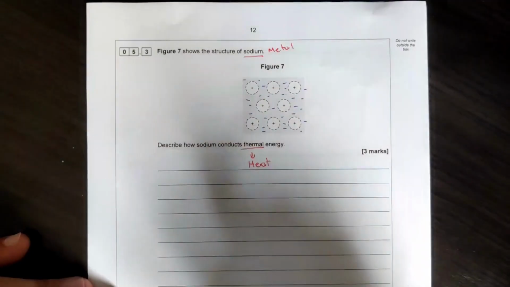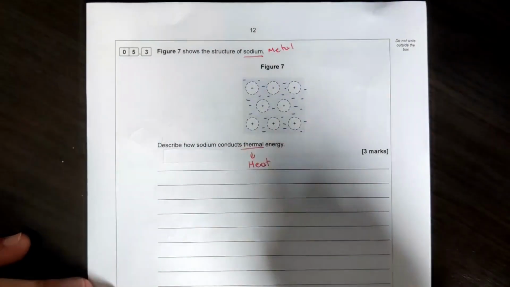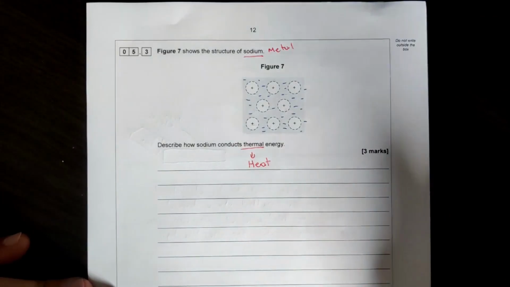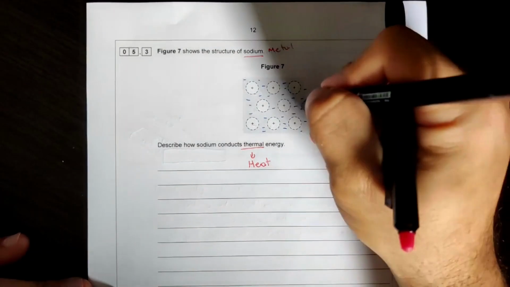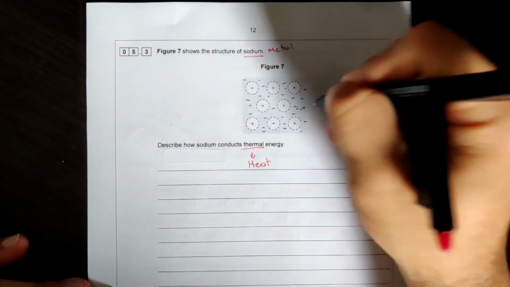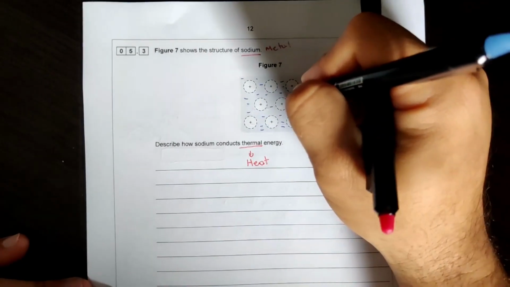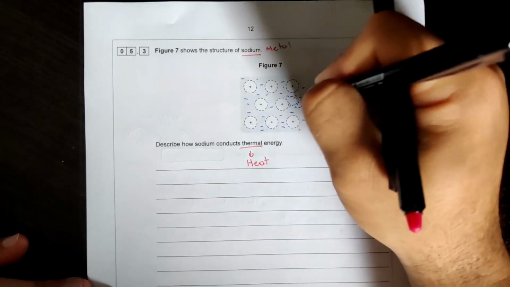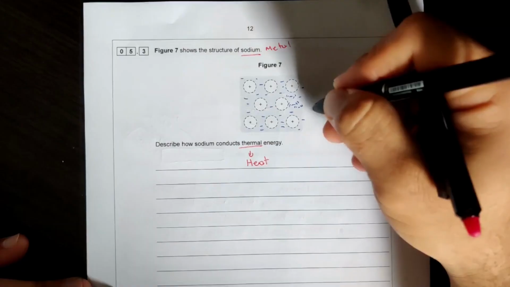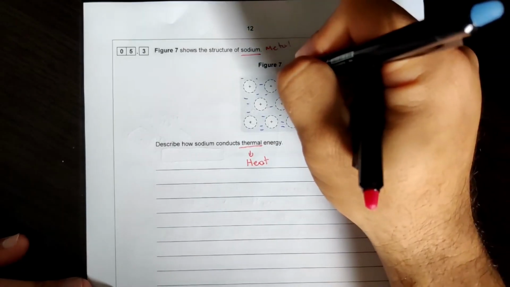Now, the thing is that they don't only conduct electricity, they can also transfer heat, okay? So when one of these is getting a lot of energy, it's going to vibrate a little bit more, and that energy is passed on to the next electron, to the next electron. As they move faster, they collide and they transfer that energy from one electron to the other.